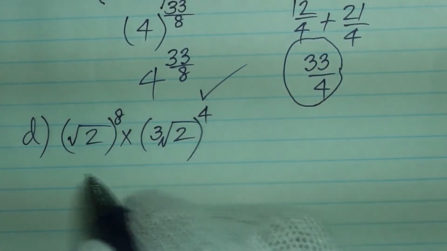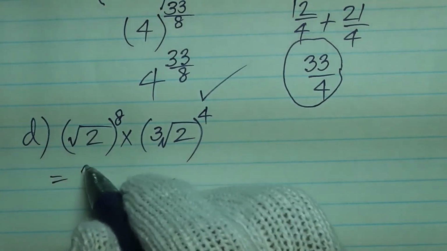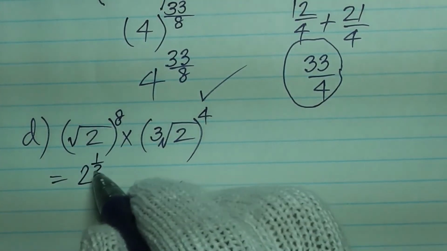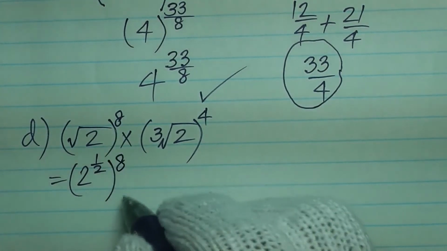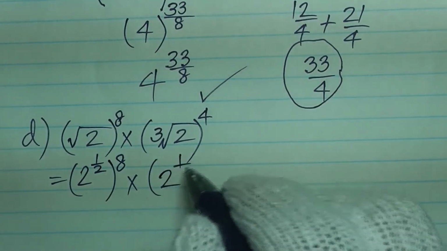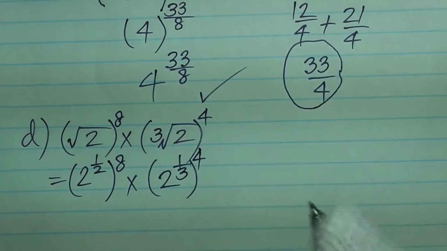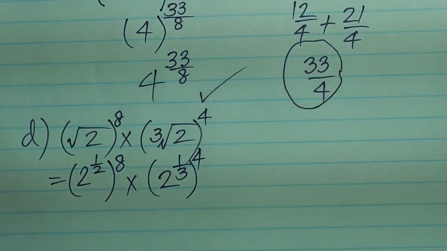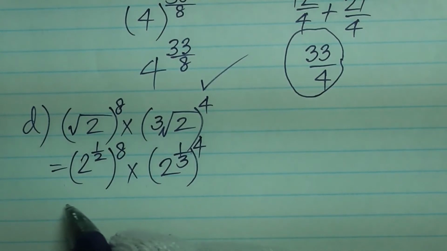This is going to give me, this is 2 to the 1/2 times 8. This is 2 to the 1/3 times 4. 1 over 2 times 8 is 4.